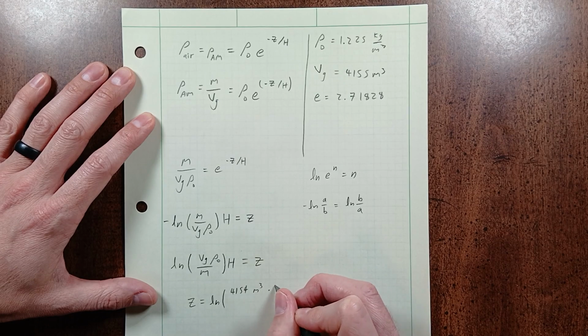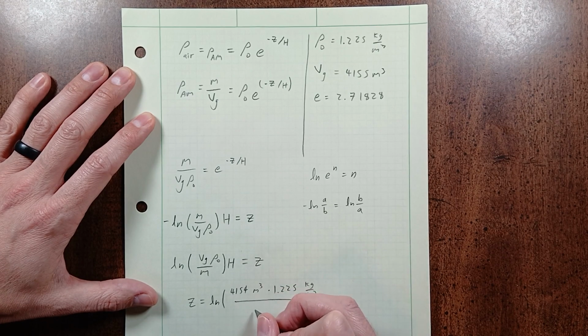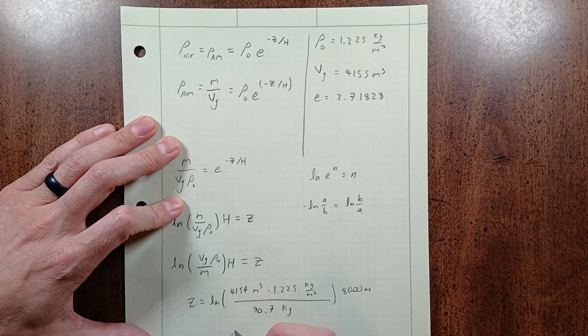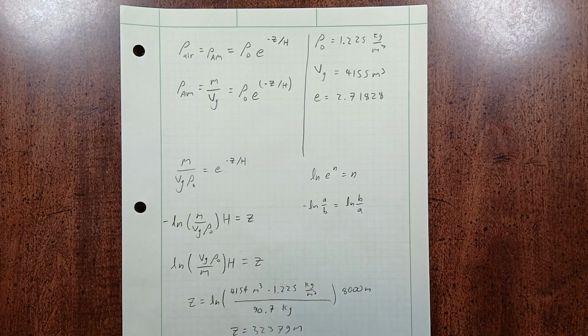One last property of logarithms is that the argument should always be unitless. This checks out because we have kilograms over kilograms and meters cubed over meters cubed. And it looks like Ant-Man's final height is in the upper stratosphere. Ant-Man's final resting height is above 32 kilometers.